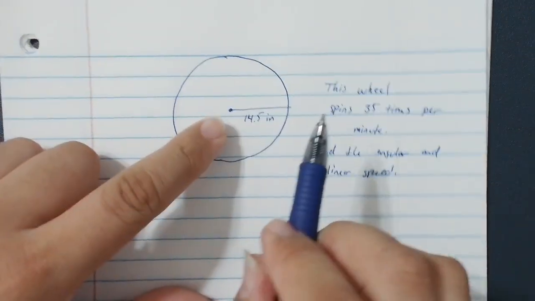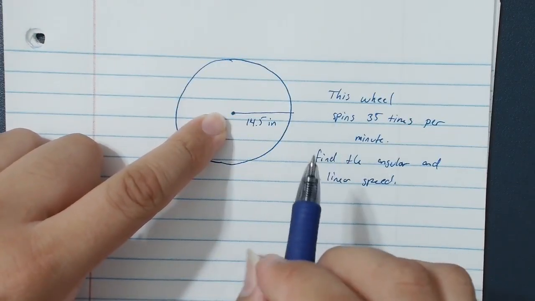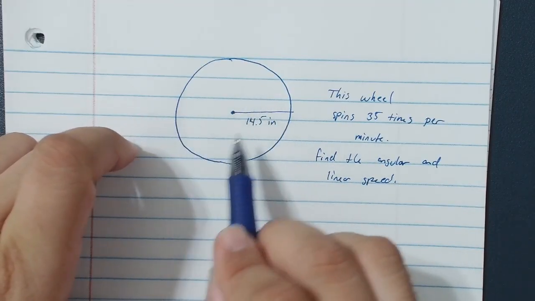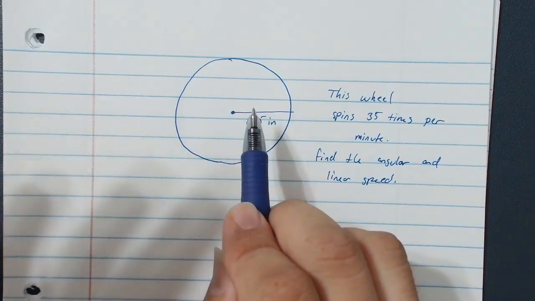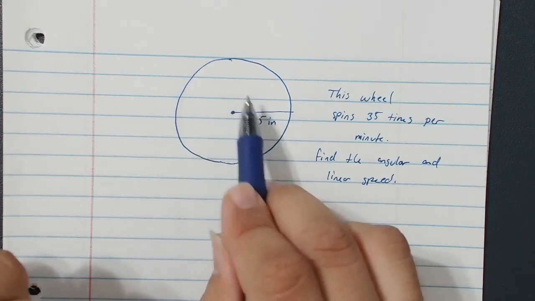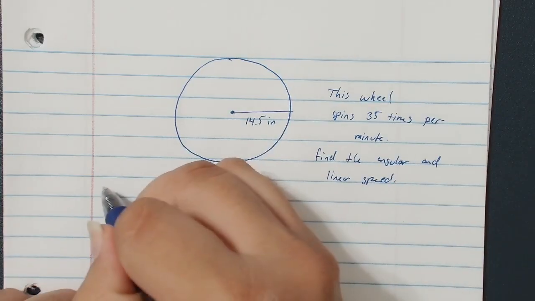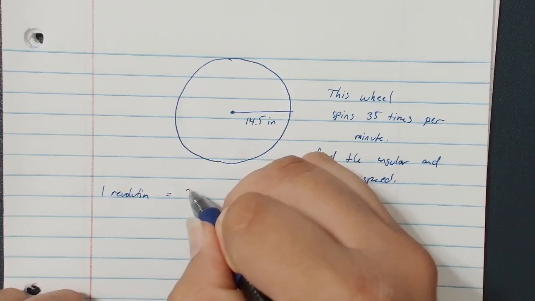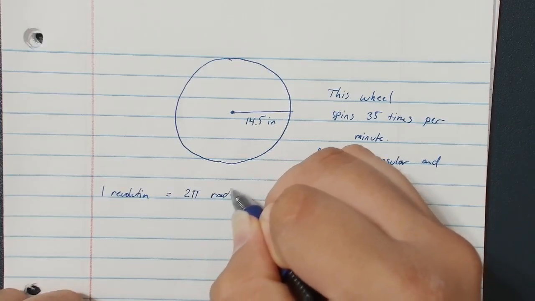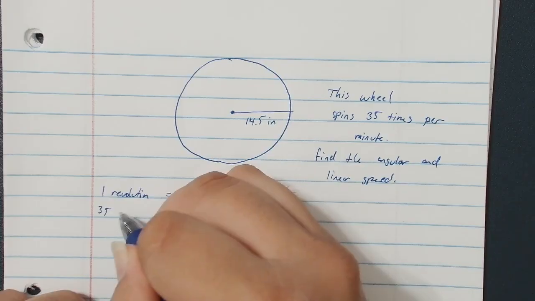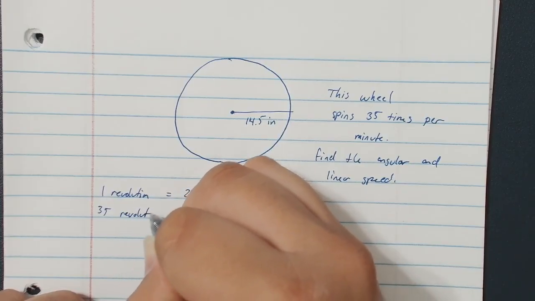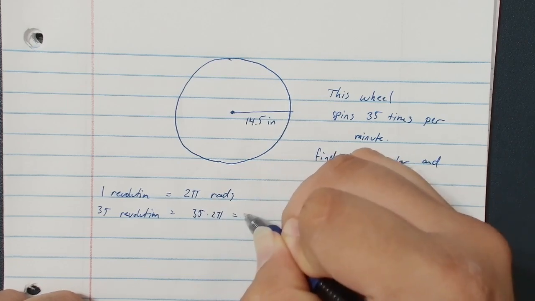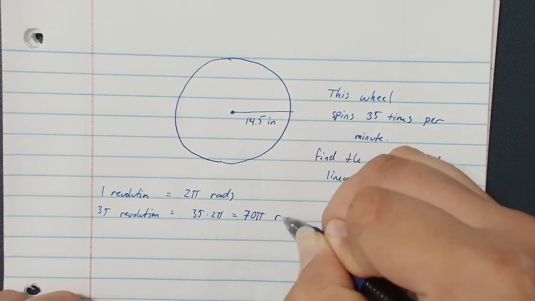Okay, all right. So here, if I'm going to spin 35 times a minute, my angle, every time I spin around, and again, we're doing this all in radians, that's going to be 2 pi radians all the way around. Okay, so 1 revolution of the wheel, that's going to be 2 pi radians, which means that 35 revolutions, which is how many I make a minute, is going to equal 35 times this 2 pi, which is 70 pi radians.